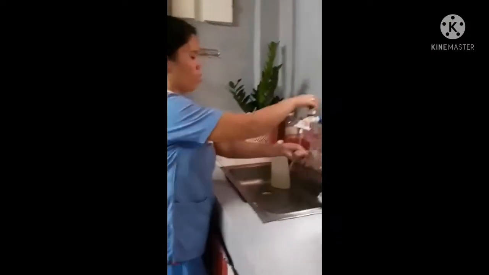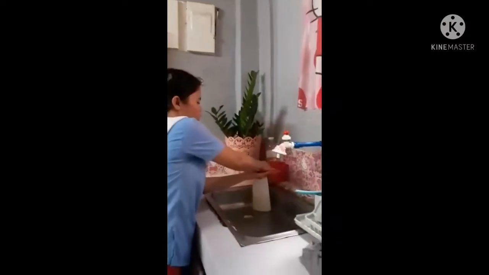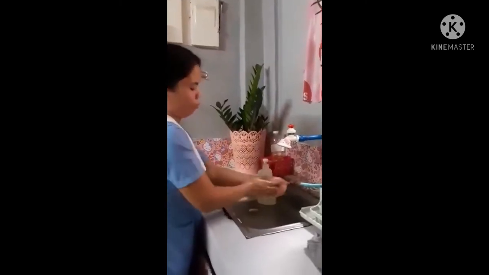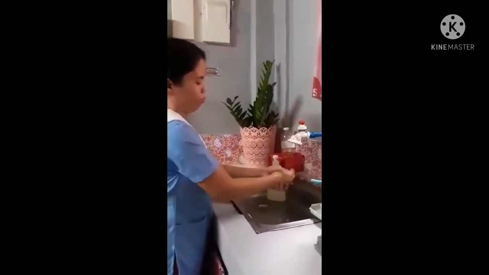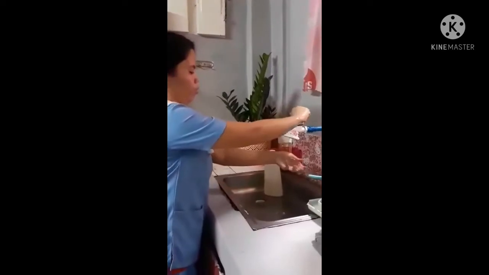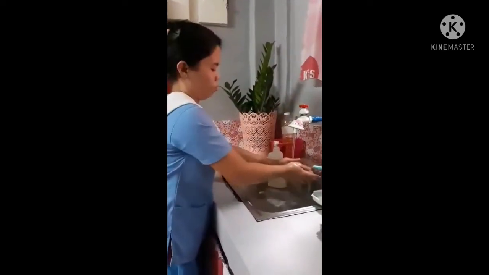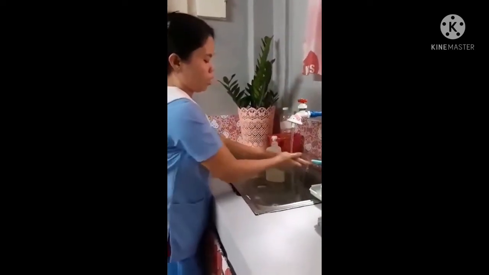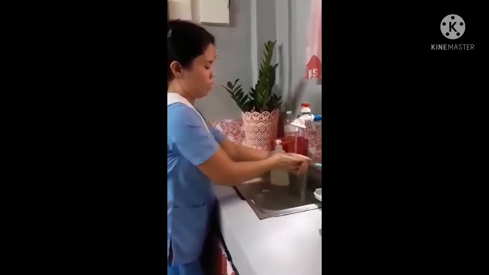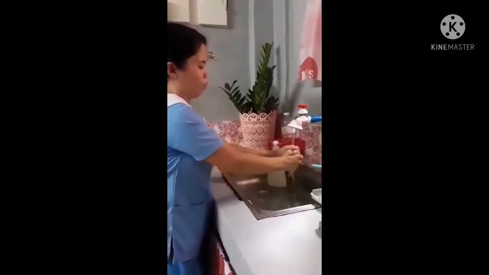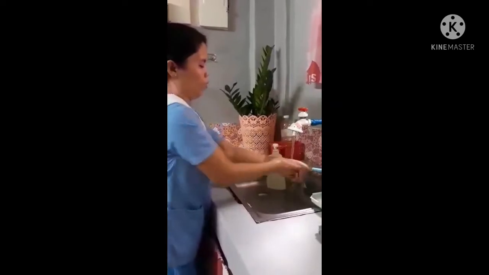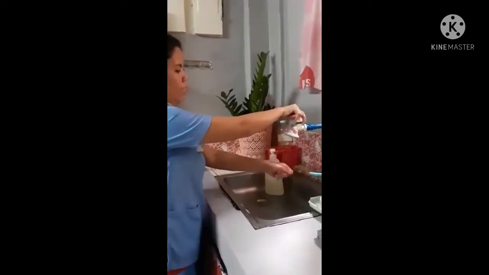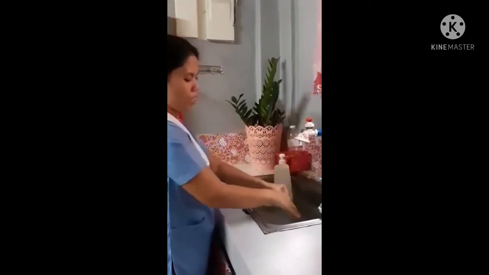Show you how to wash your hands with water, with soap. Make sure that it is washed properly. And dry your hands using a clean, dry cloth.